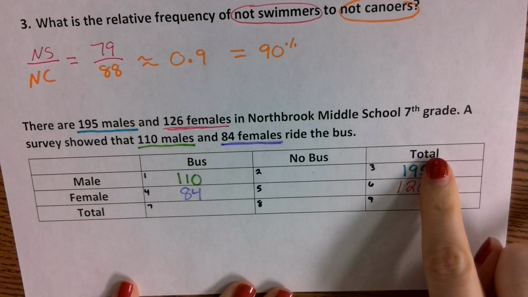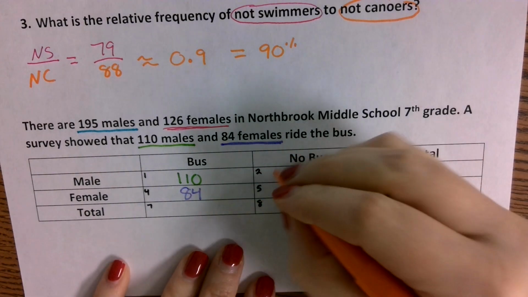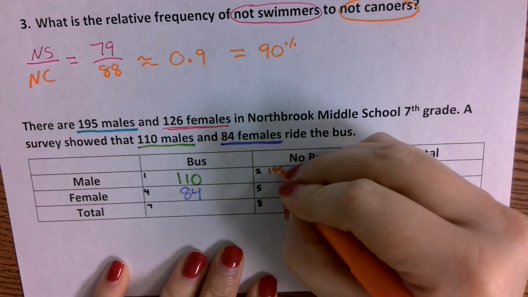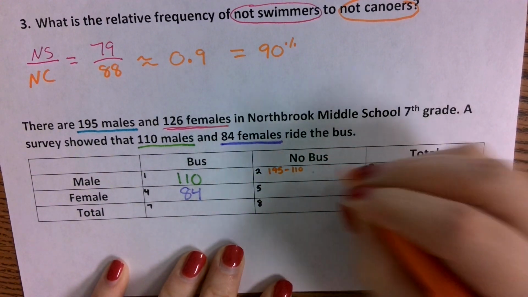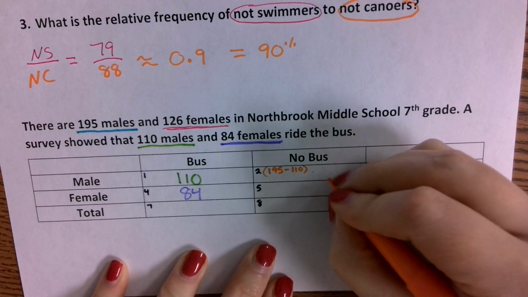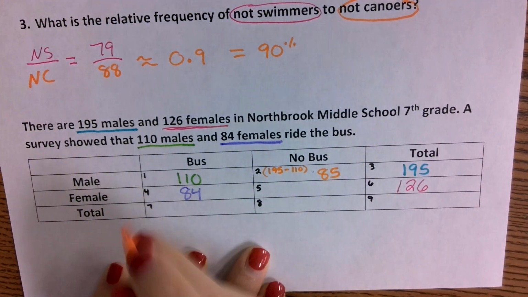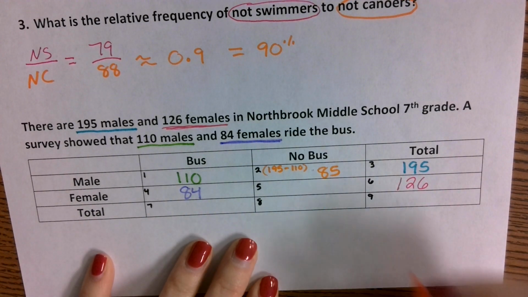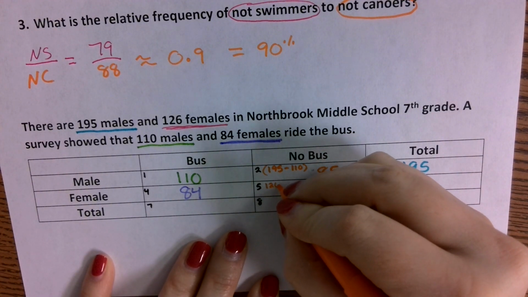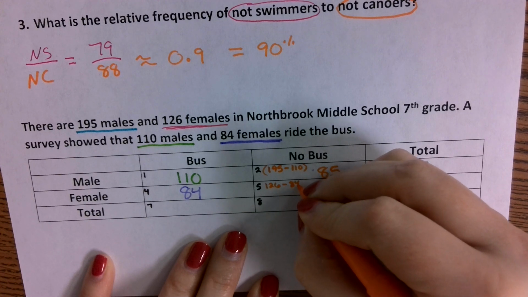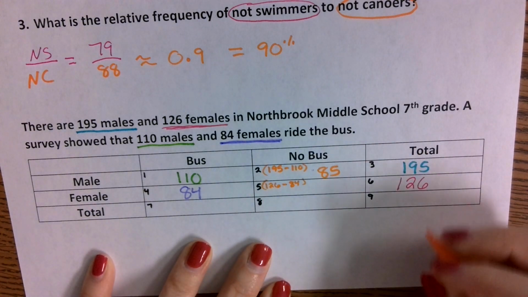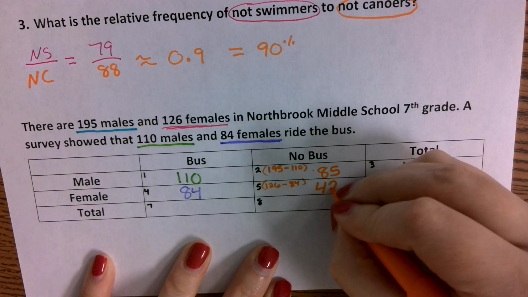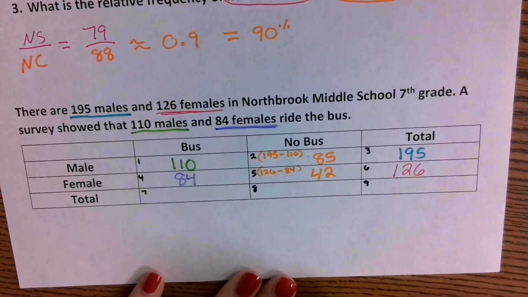If we do 195 minus that 110, that's going to come out to 85. So there are 85 males that do not ride the bus. Then for the females that do not ride the bus, we're going to do 126 minus the 84. 126 minus the 84 is going to come out to 42 females that do not ride the bus.